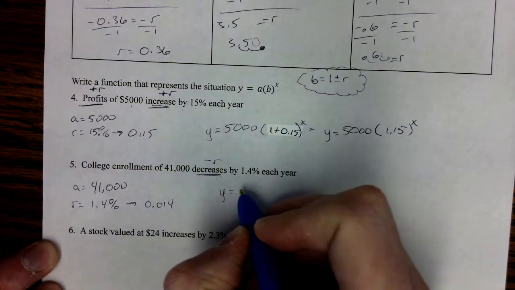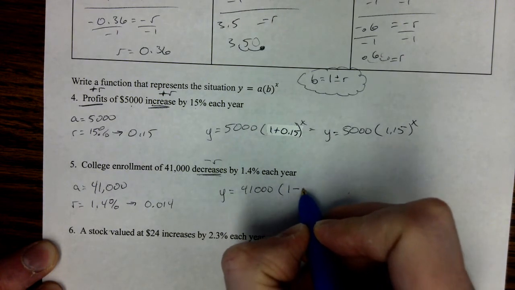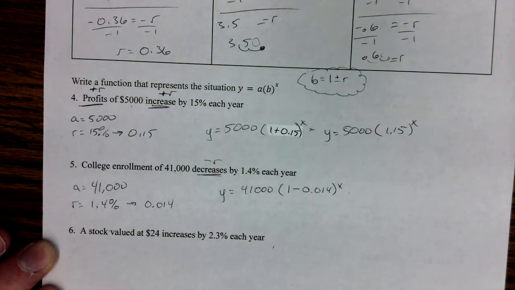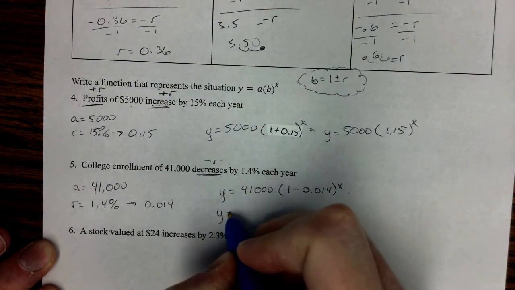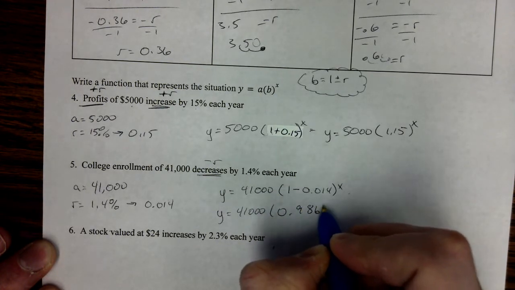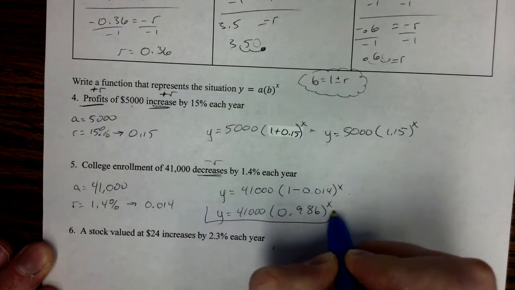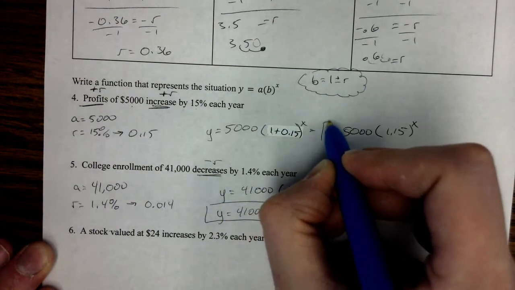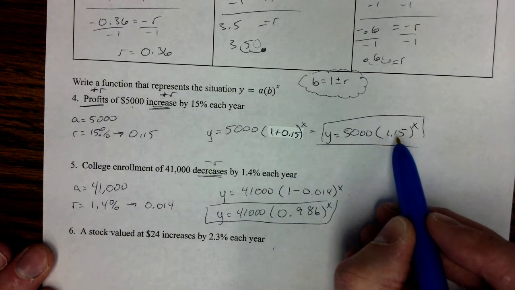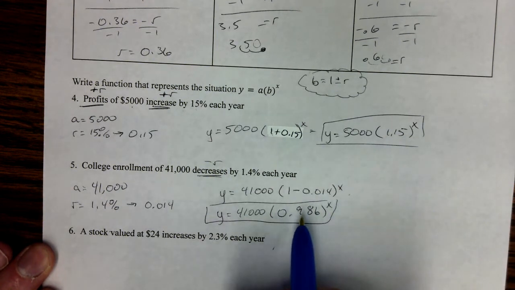So my equation is 41,000 times 1 minus 0.014 to the x, which is 0.986 raised to the x. Now you can see when you compare this equation to this equation, this 15% is very intuitive. It's more than 1 by 0.15, less than 1.